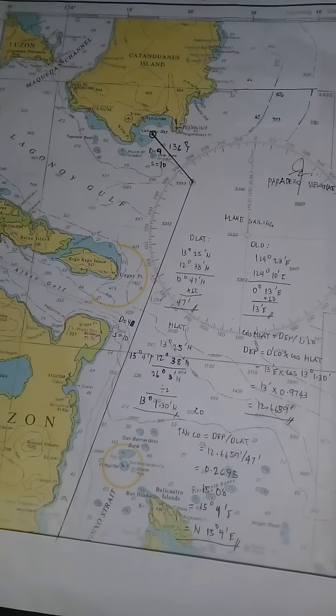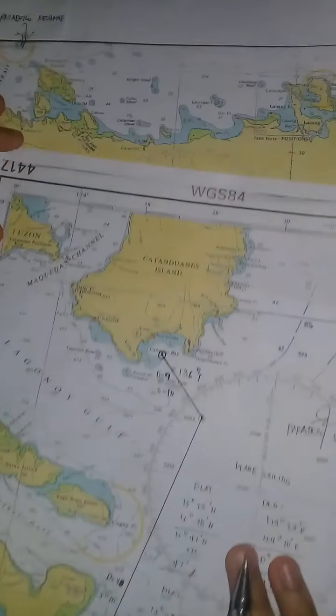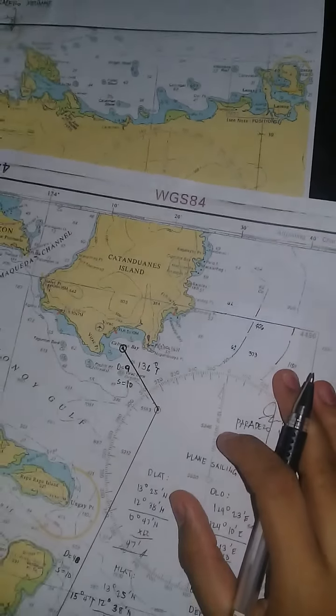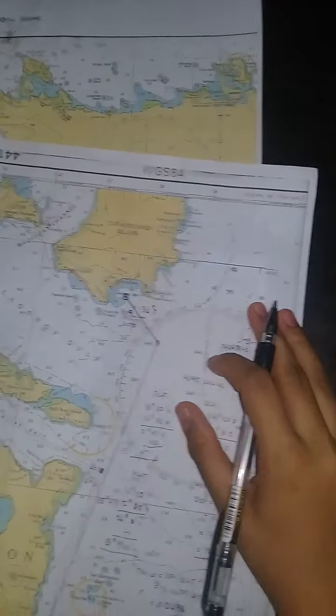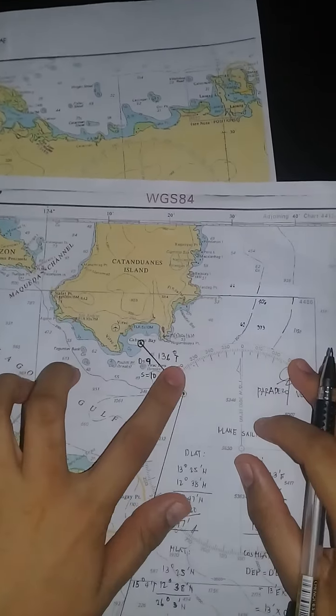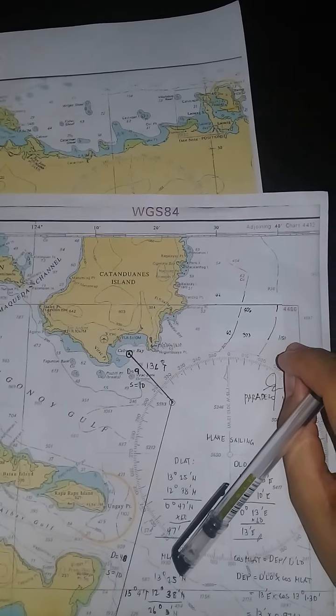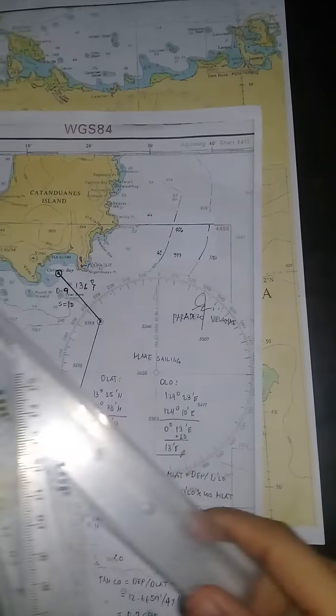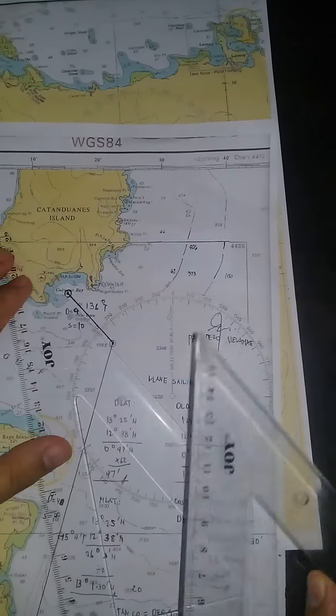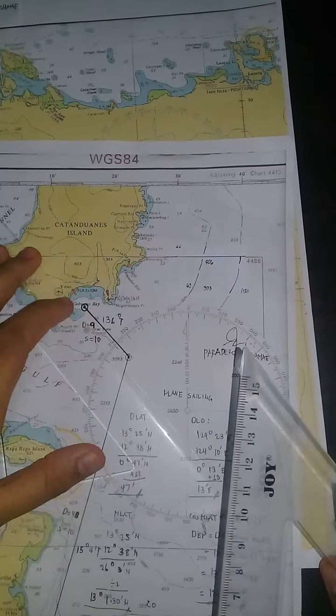So next we're going to get the waypoint distance. No. The true course first.